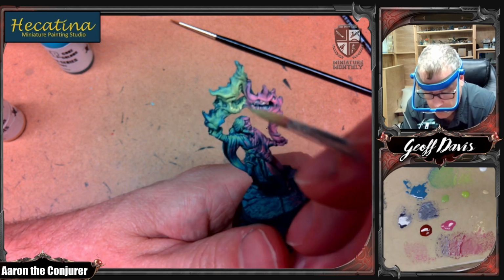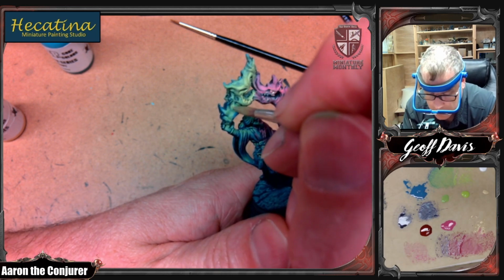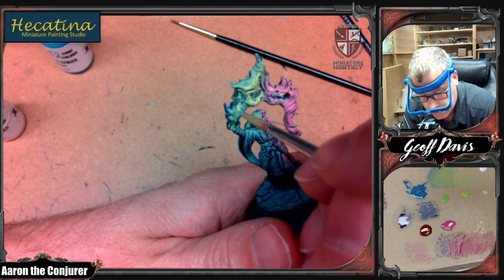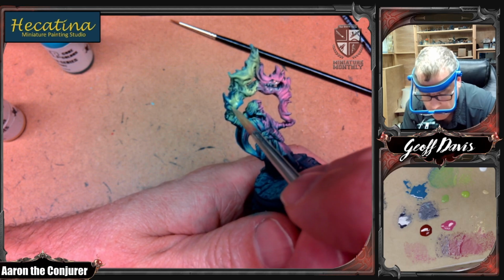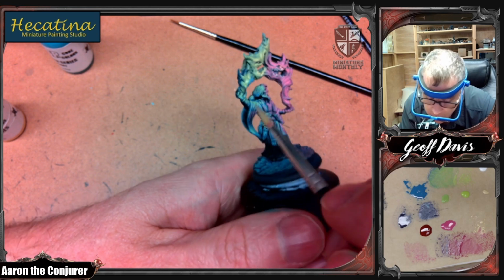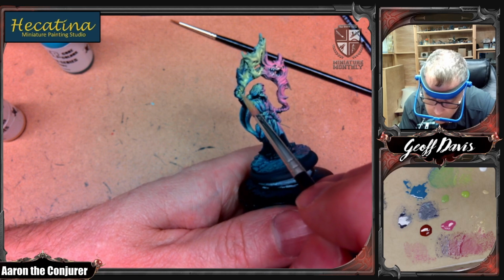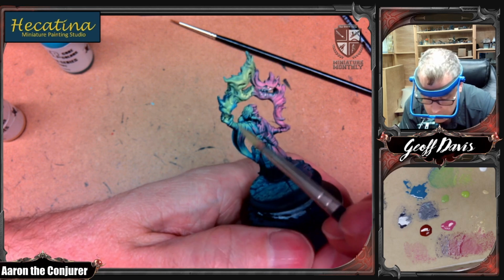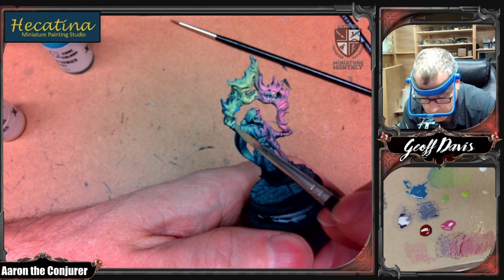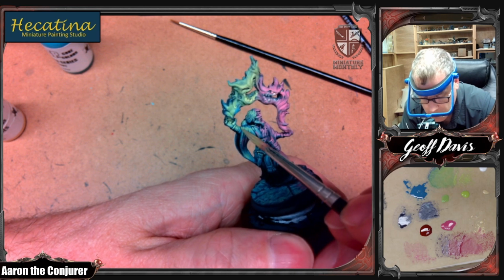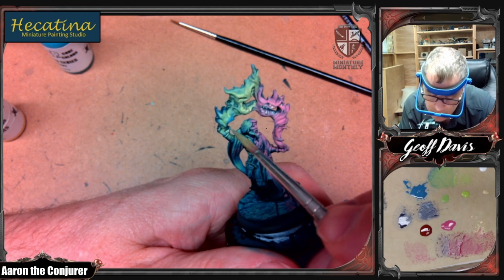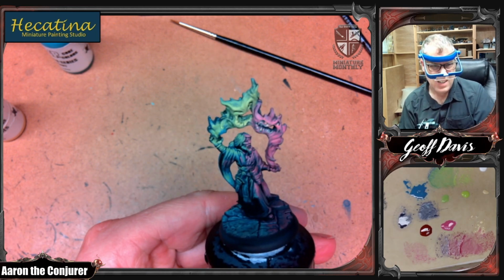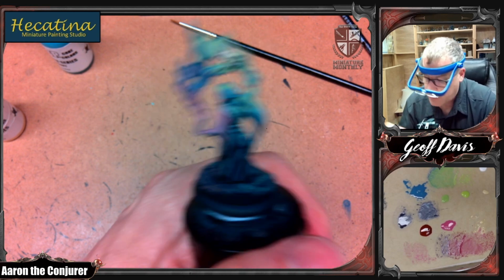And now we're going to put a little bit of this in the center of the spell effect. So like the part where it comes out of his hand, just a fine line of this down through the center into the palm of his hand. Down onto the bracer, and we'll go as far as that for now, okay, and then we'll do the other side of the model the same way.